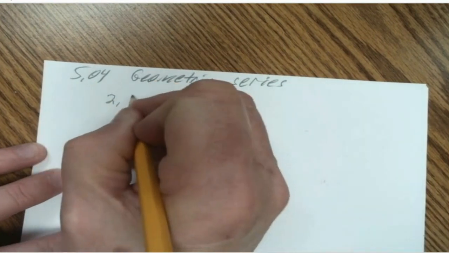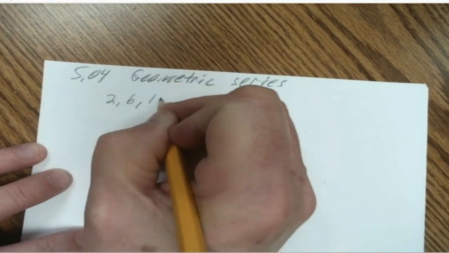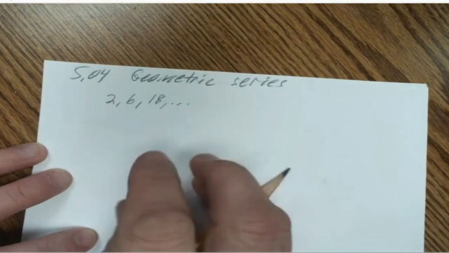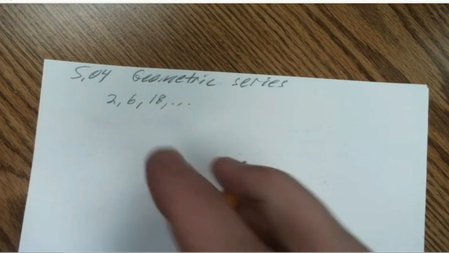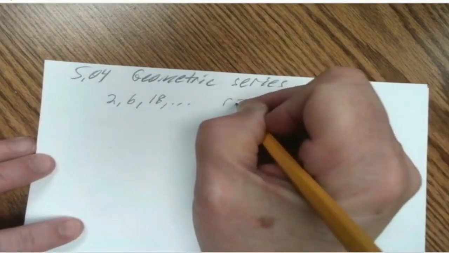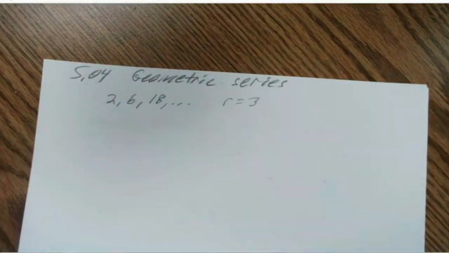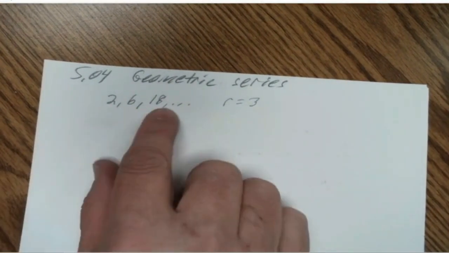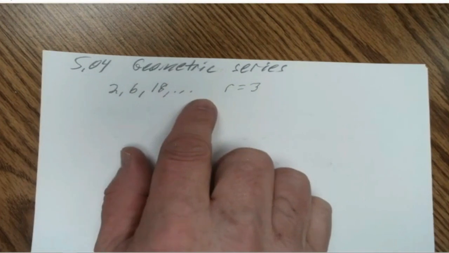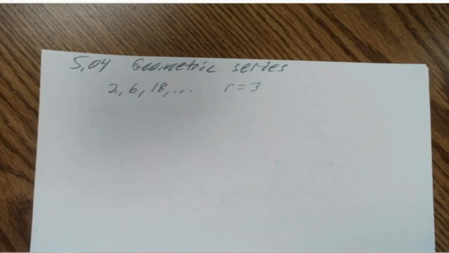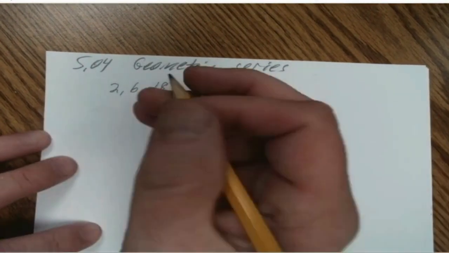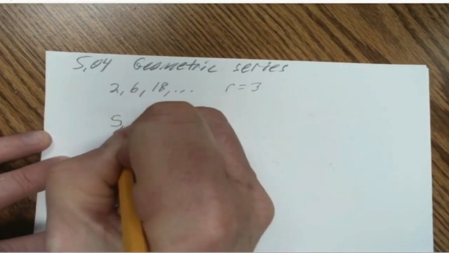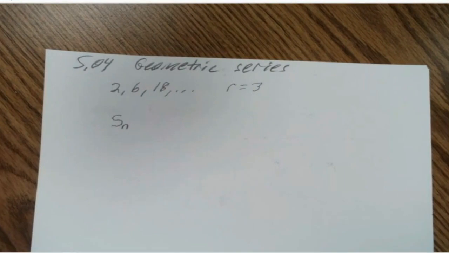All right. So if we have a sequence, let's just say 2, 6, 18, etc. So obviously our R here is just 3. It's just multiplying by 3 each time. 3 times 2 is 6, 3 times 6 is 18, etc. And we want to know the sum of the first 12 terms.